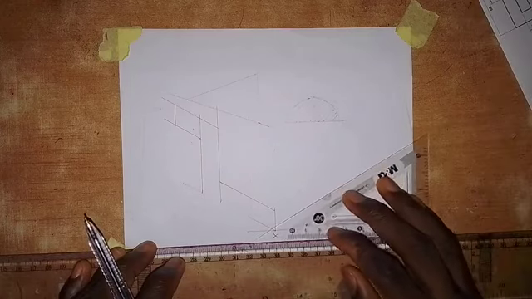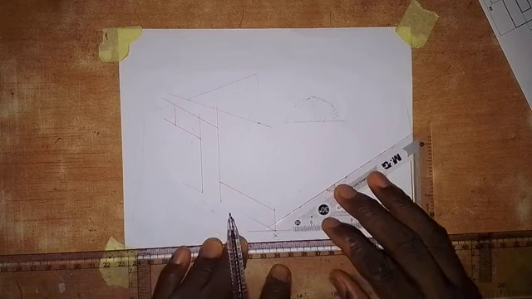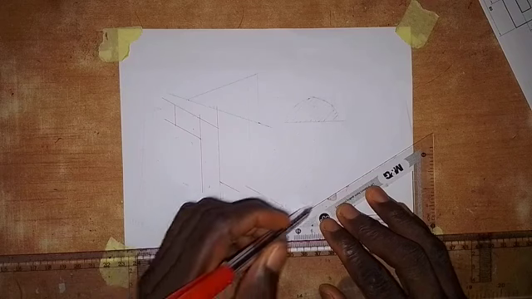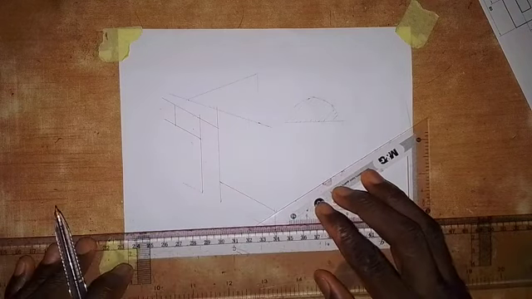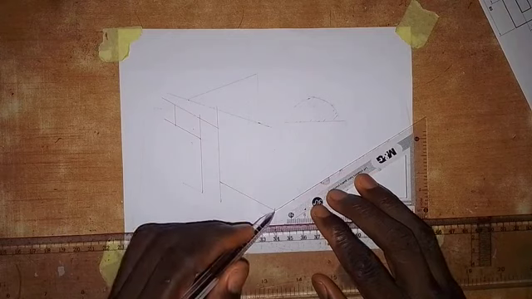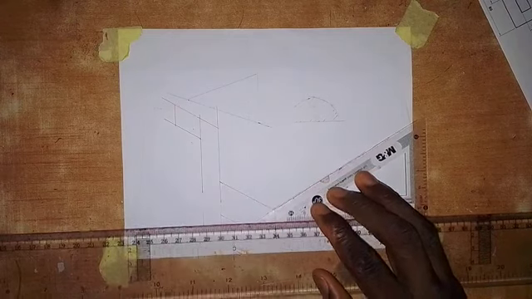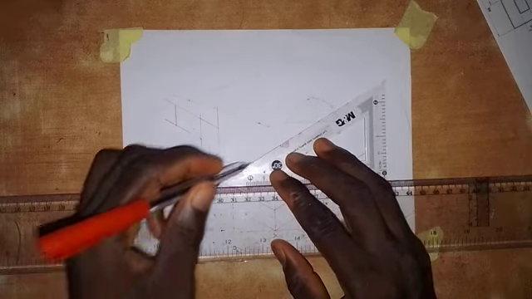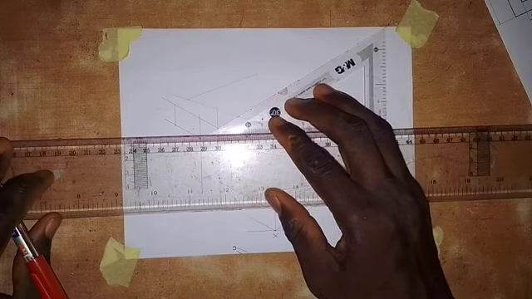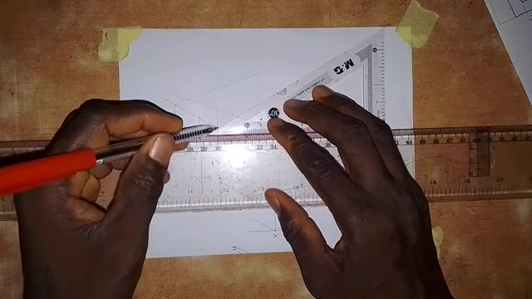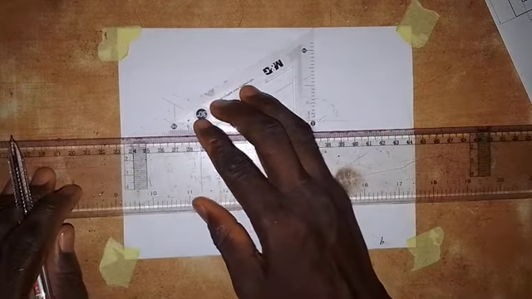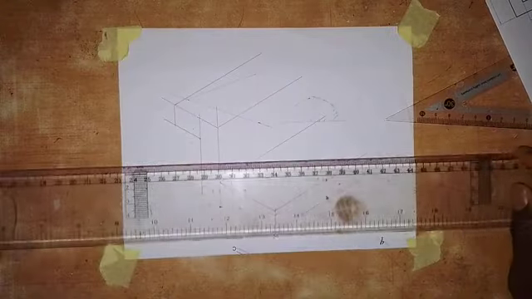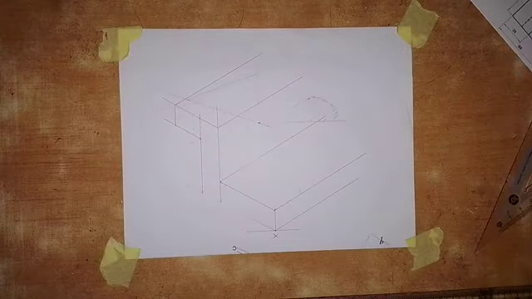Take the 30 degrees set square, set it at this point, at this point X, and you draw a line in this direction. Then you come to this point here, so draw a line in this direction. Then come to this point, so draw a line in this direction. And then come to this point, so draw a line in this direction. Then the last point is here, so draw a line in this direction. So that's it. The next thing that we are going to do is to take the width.